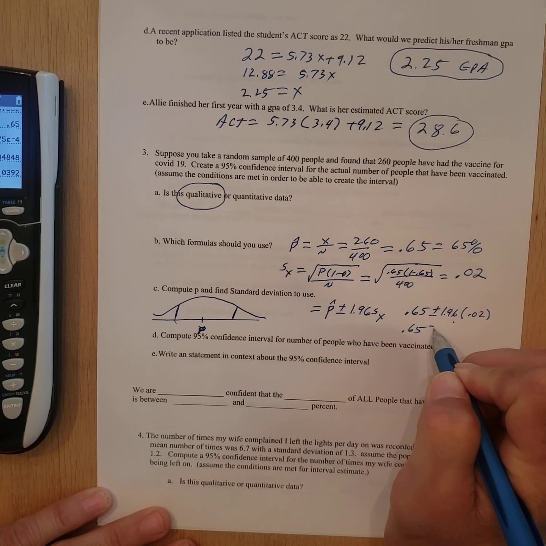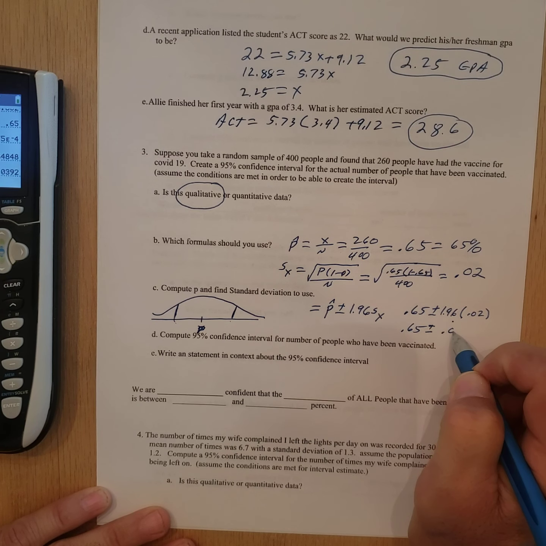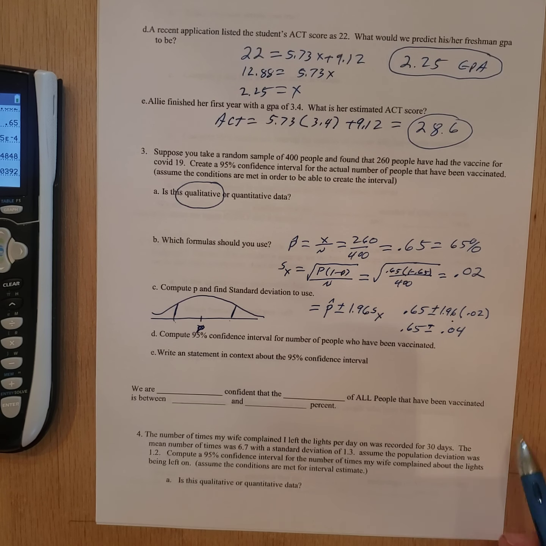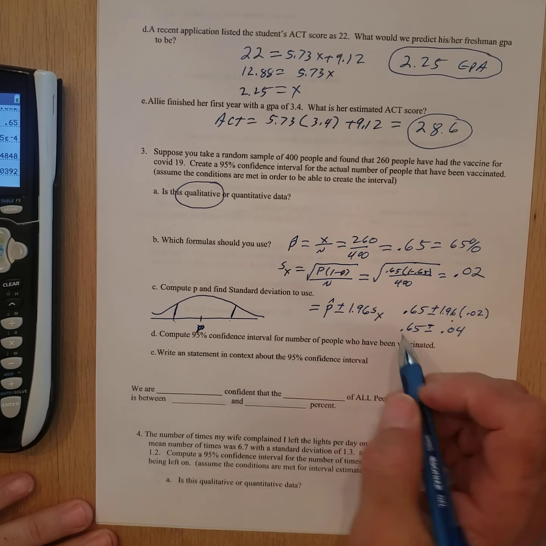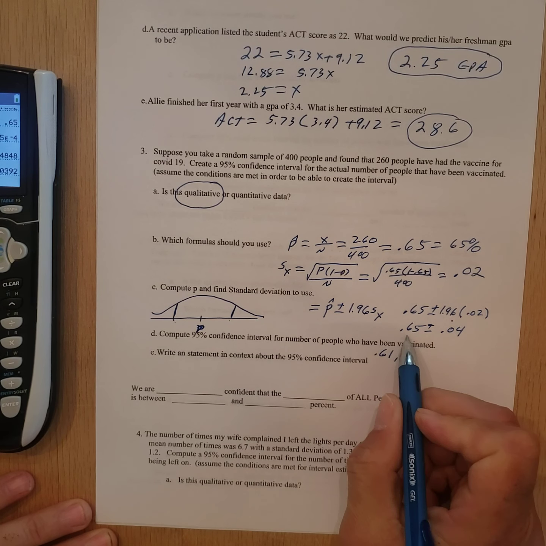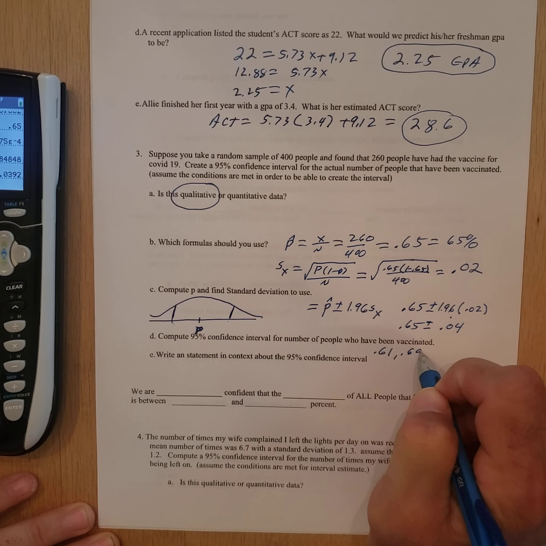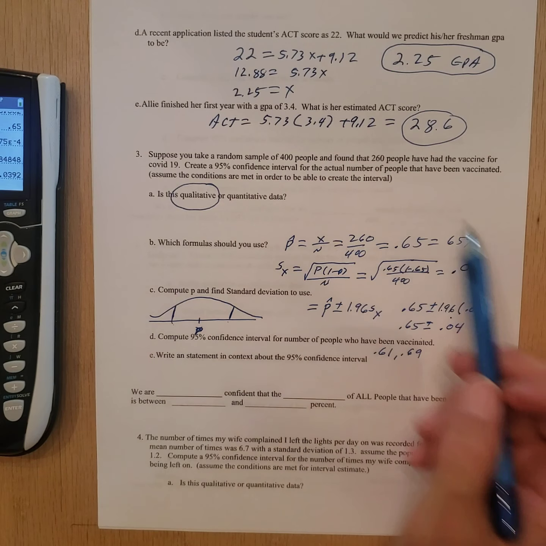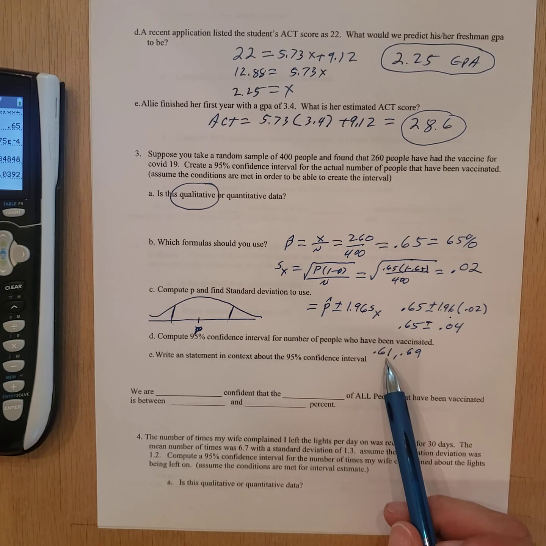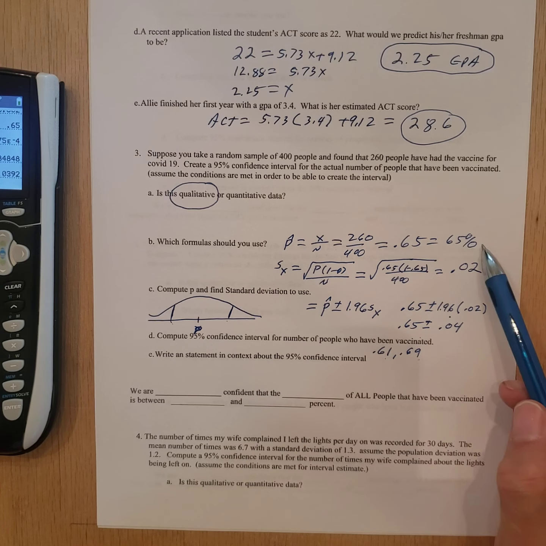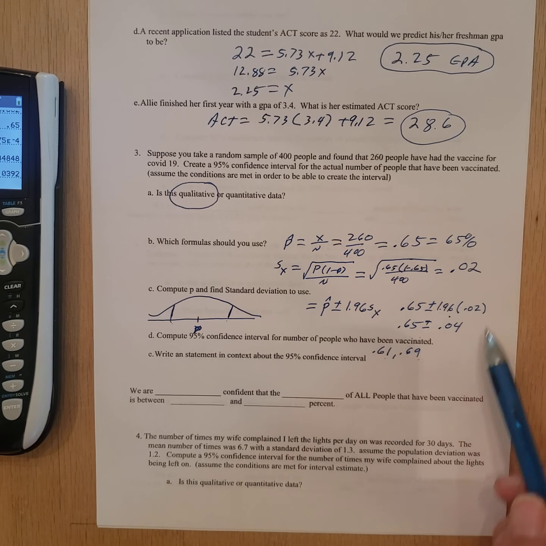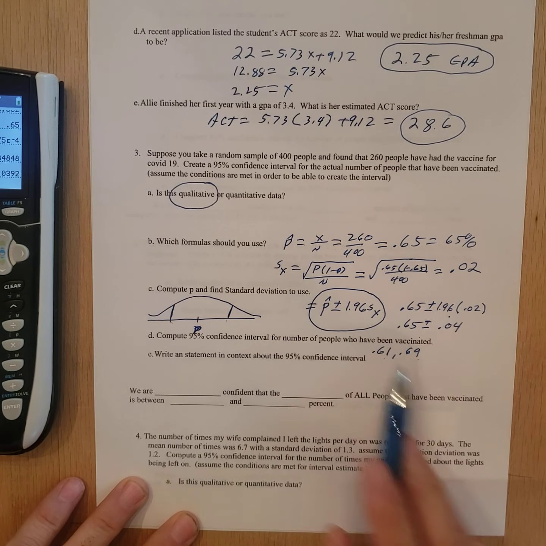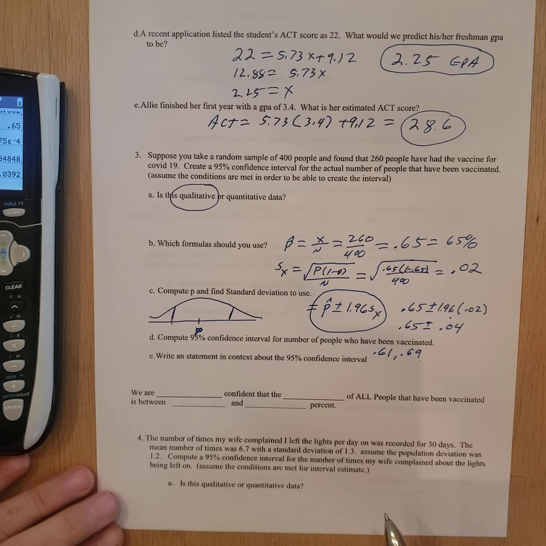So it's 0.65 plus or minus 0.04. I'm going to round this to 2 decimal places and get 0.04. So 0.65 minus 0.04 is 0.61. 0.65 plus 0.04 is 0.69. So based on my data, okay, from our 400 people, I think the true percentage is somewhere between 61 and 69%. I know this is just from the sample, this 65. So we compute those, and then we use this formula to compute my interval. So this is really what you need to have.